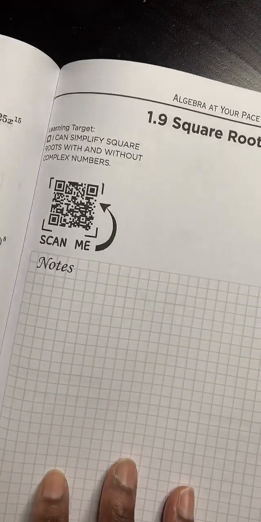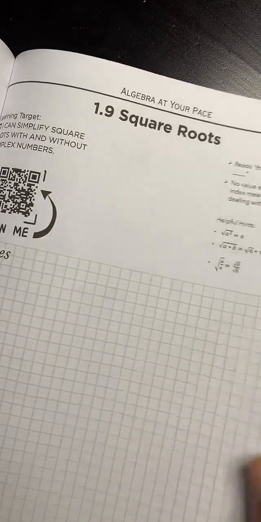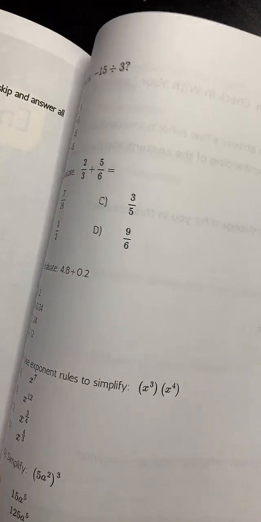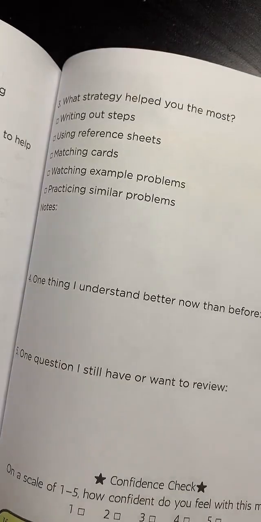After you do all the sections, so this one's square root, and after you do square root, there is a quiz. I always give a volume quiz, a quiz that's going to represent everything inside this book, so you can make sure that you understand and can apply what you just learned.